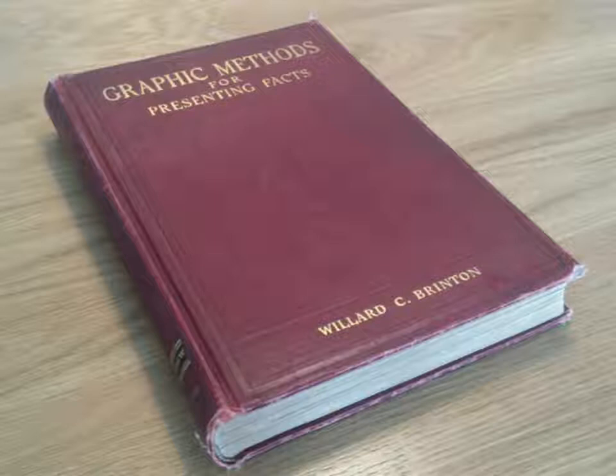So, Brinton, this is a picture of the book. Here it is. This is a picture of the book on my desk, and I have it in front of me as I speak right now. 100 years ago, Willard Brinton wanted people to be able to share their data, express it in an expressive way and an effective way. He was seeing an explosion of big data, a massive amount of data, but the foundations were not being put in place in these data organizations to enable effective communication.